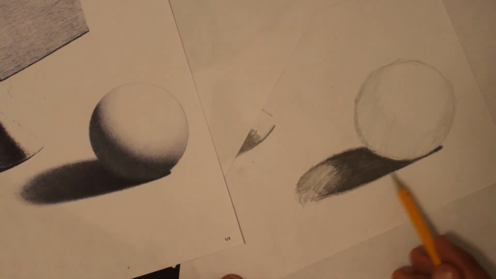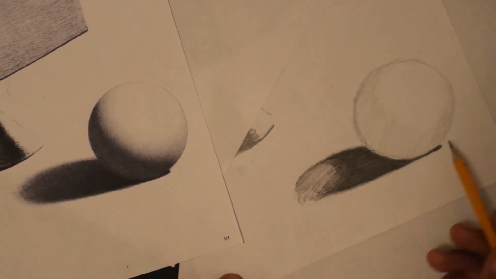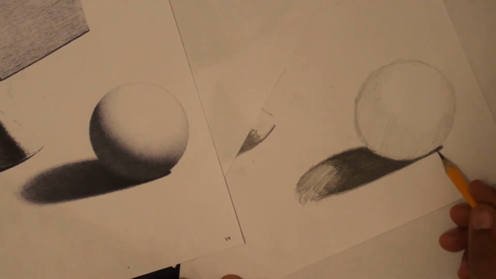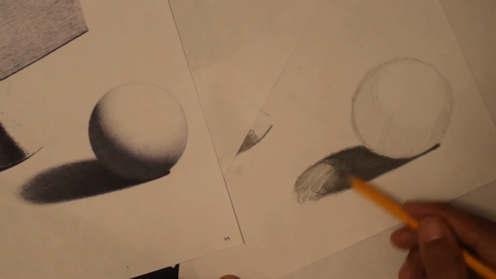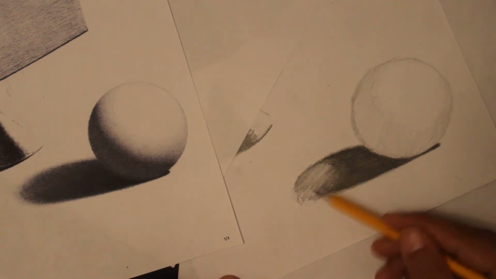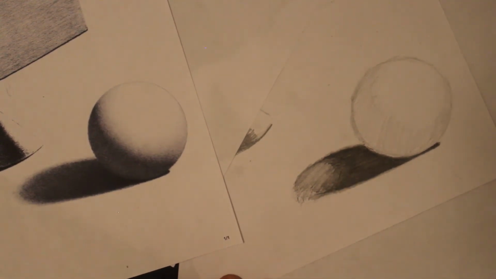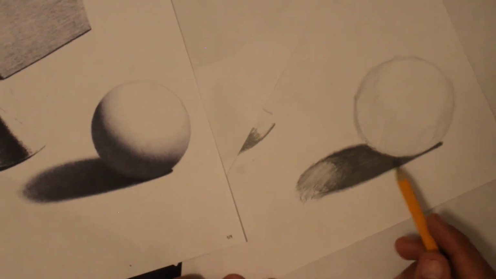Or just going right along the edge and kind of in an oval stroke, just softening that edge, giving it a little bit of extra graphite on either side of it. This is coming along. This is still too light here, so you can see it's still way too light, but it's coming along.